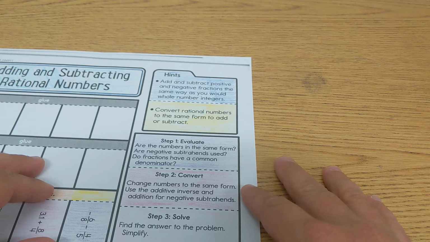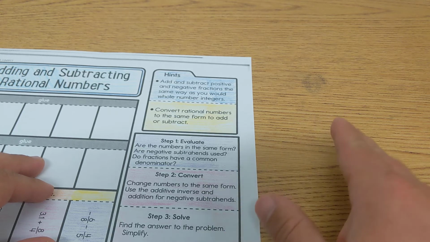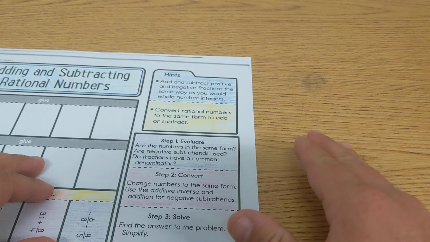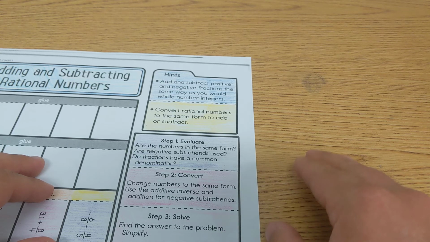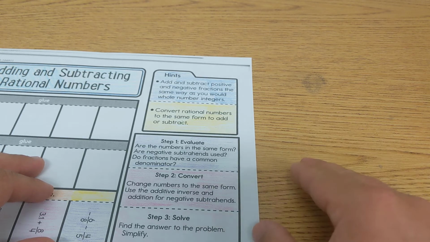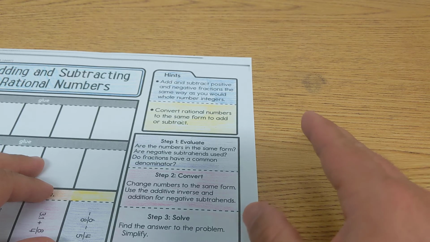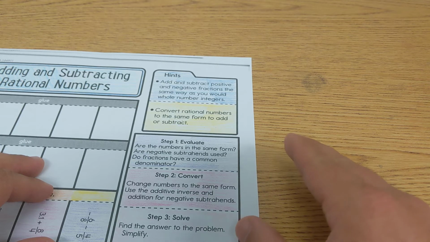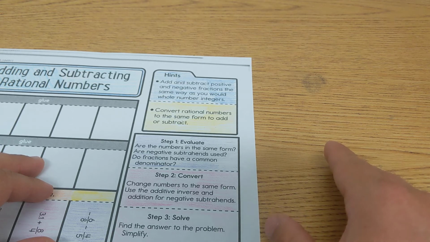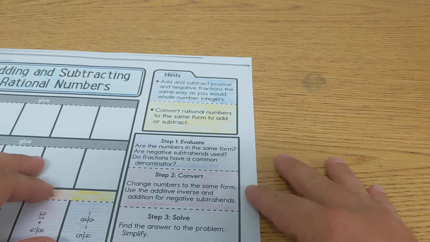Okay, so if we're dealing with a decimal and a fraction, and you've already seen how to convert those, I want you to convert them whichever is easiest for you. If it's easier for you to put a fraction into a decimal, then do it. If it's easier for you to put a decimal into a fraction, you can do that. Whichever is easiest for you.